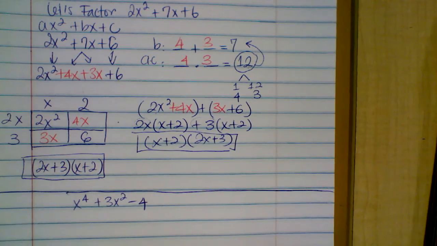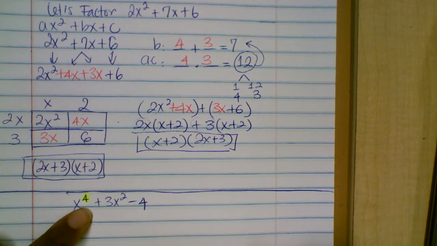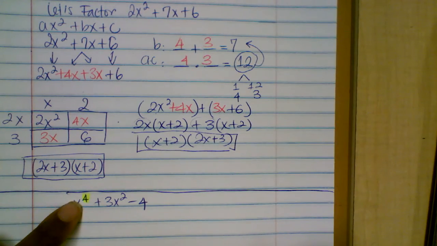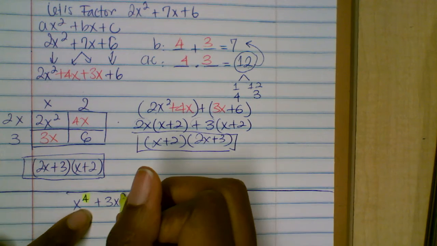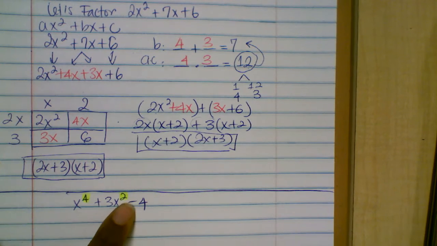As you can tell here, this is a polynomial of degree 4, okay? And in algebra, we call this an even degree because the highest exponent is an even number. We also call that an even function. Why? Because you can notice that every exponent is an even number.